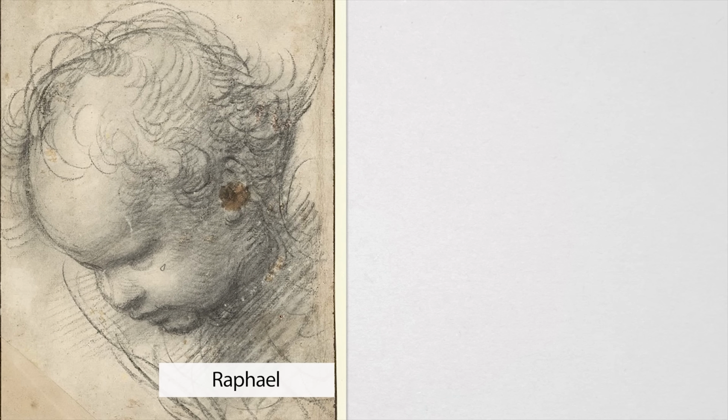Okay, here's another Raphael, more dynamic position. Little baby here, of course. Get that to the side. And you can see now, here again is that triangle idea here.